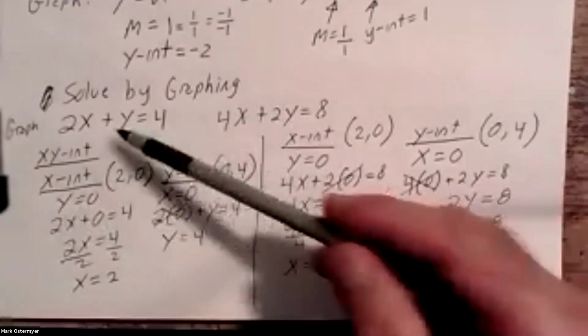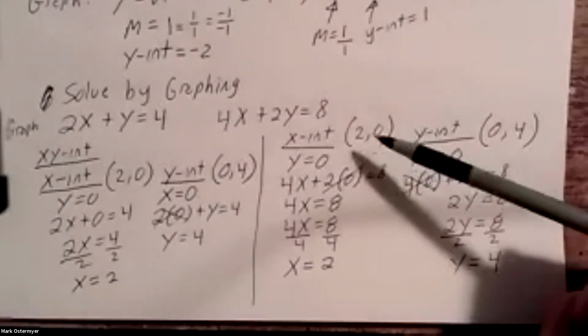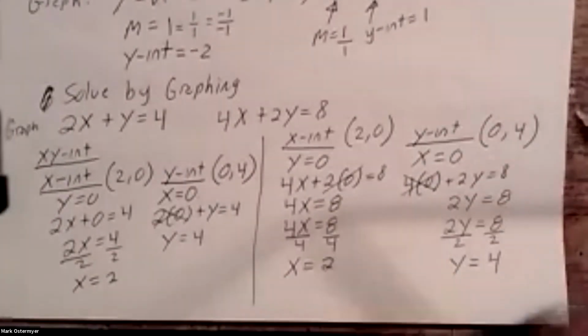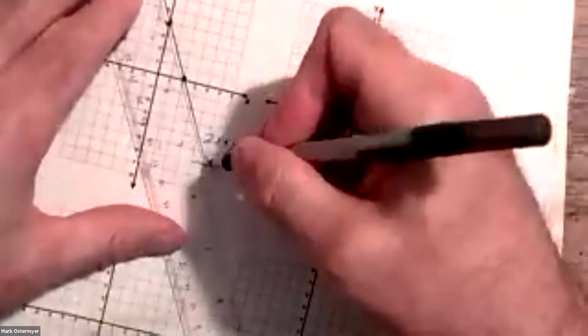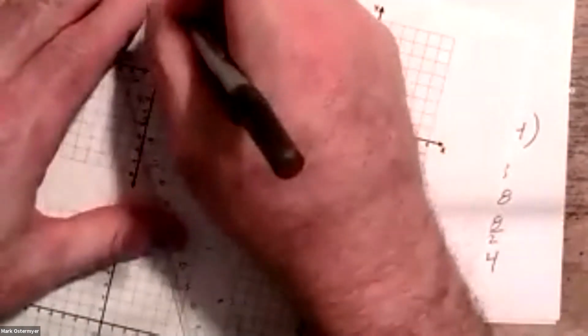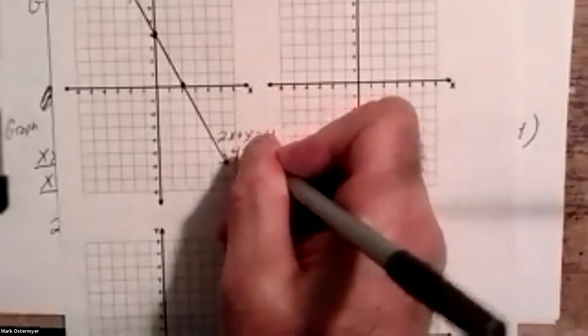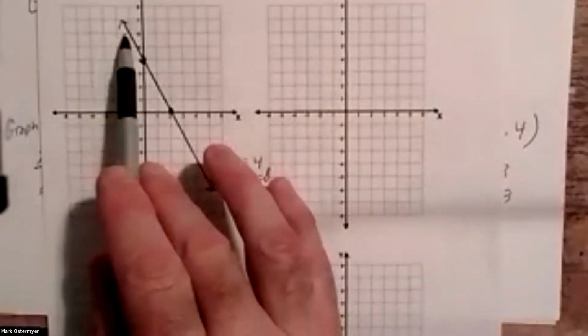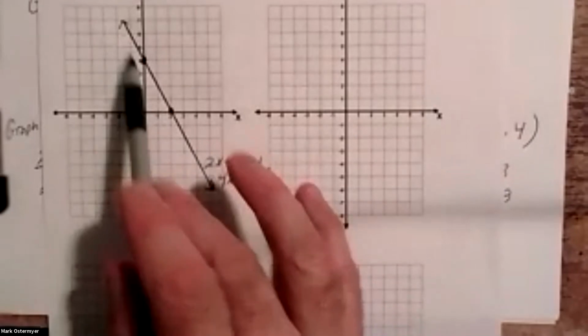Notice the x and y intercepts of the first equation are precisely the same x and y intercepts for the second equation. So if I plot the x and y intercepts for the second equation and graph it, ladies and gentlemen, the graph is going to be the same line. So these 2 equations generate the same graph. They're both the same. So this line is the graph of not only 2x plus y equals 4, but it's also the graph of 4x plus 2y equal to 8. Everybody see that there?